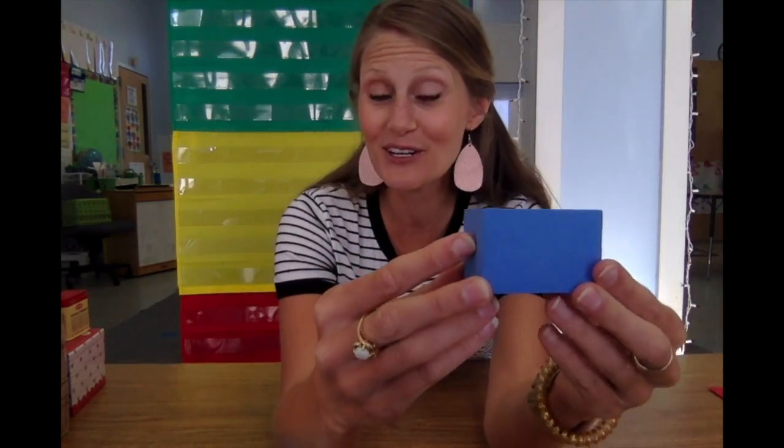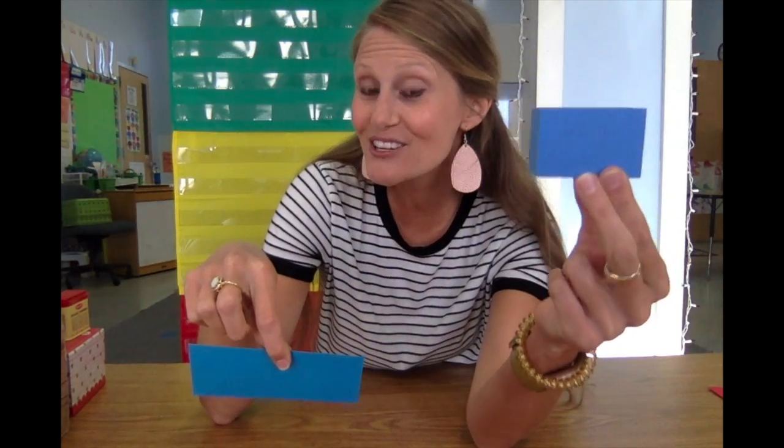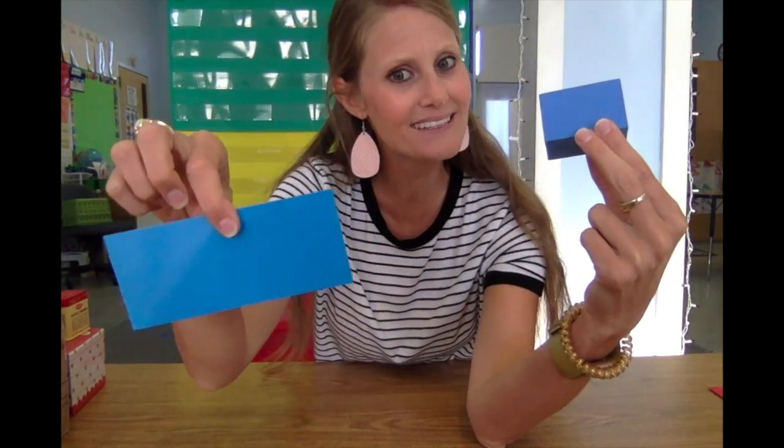And today, boys and girls, we're going to be talking about this three-dimensional shape. And this three-dimensional shape is called a rectangular prism. A rectangular prism. Can you say that? Rectangular prism. What word do you hear inside of that word? Rectangular. What does that word kind of remind you of? A rectangle. Rectangular prism. Rectangle.